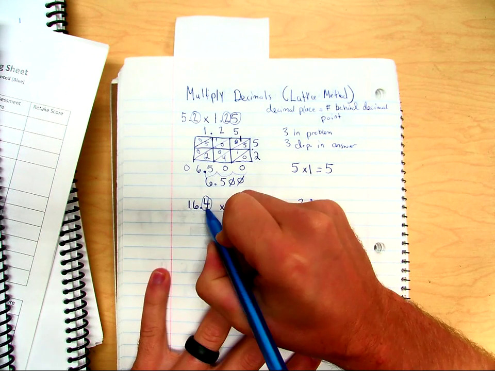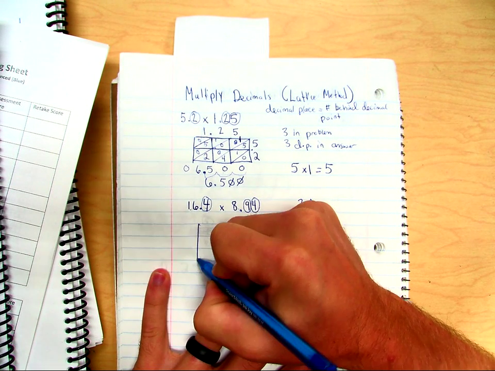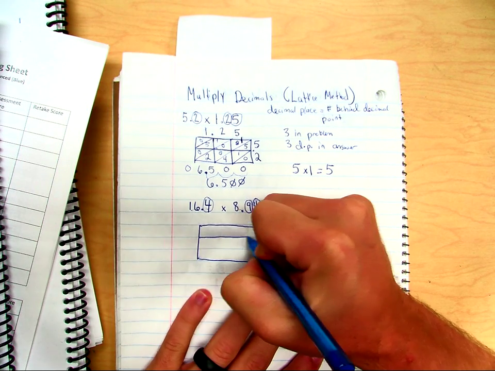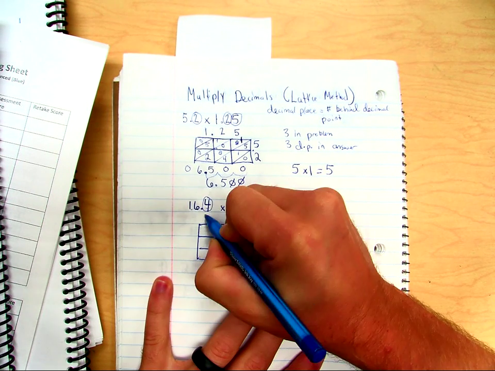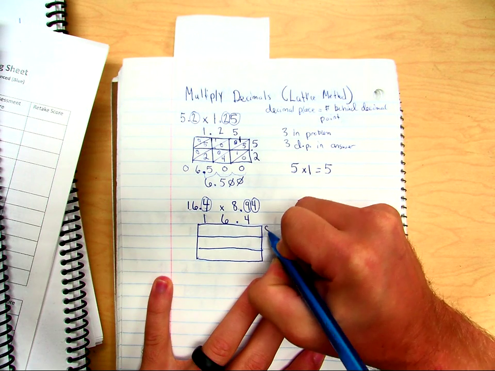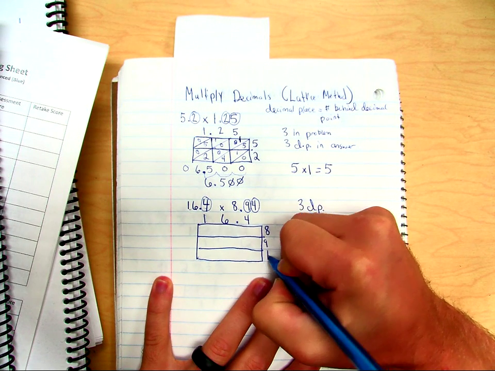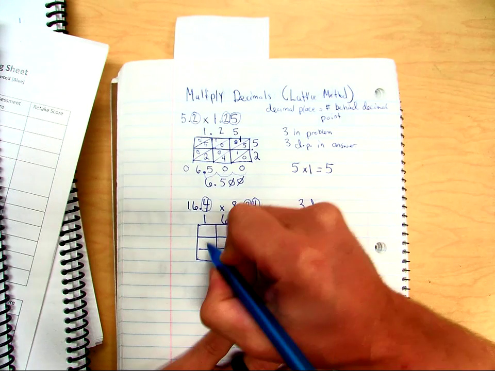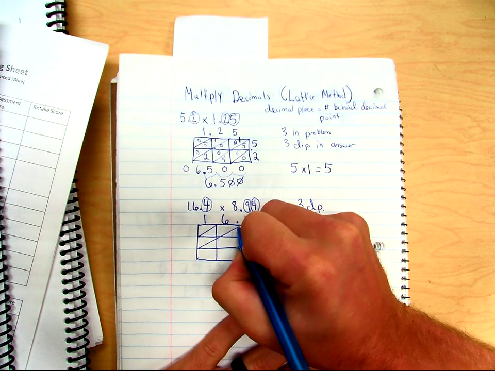Setting it up, this is a 3 by 3 box. Doesn't matter which goes where. Set it up.